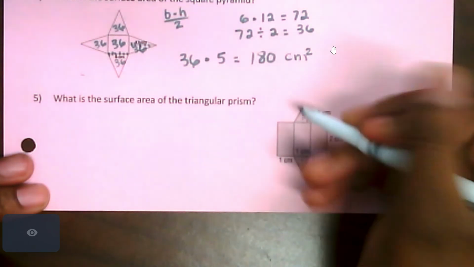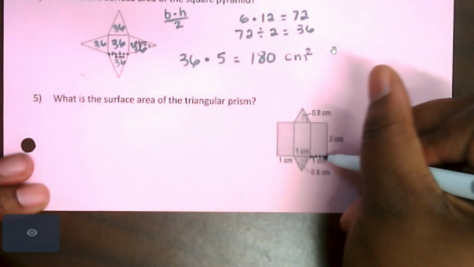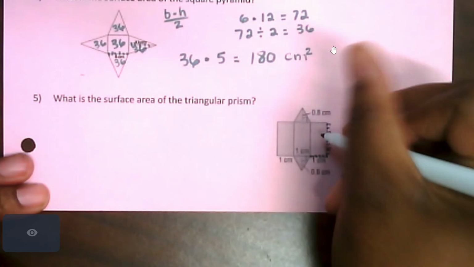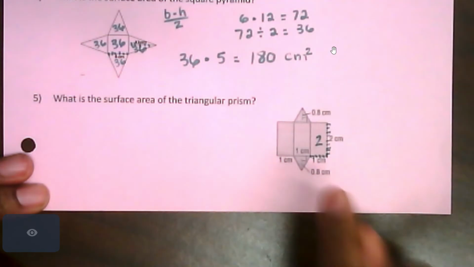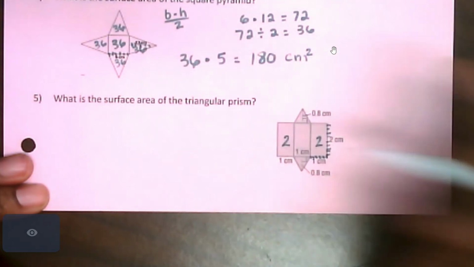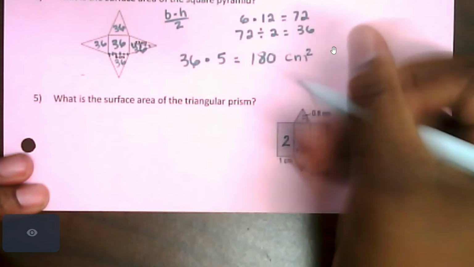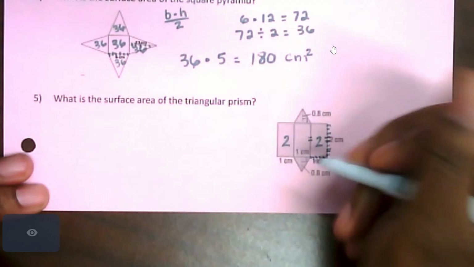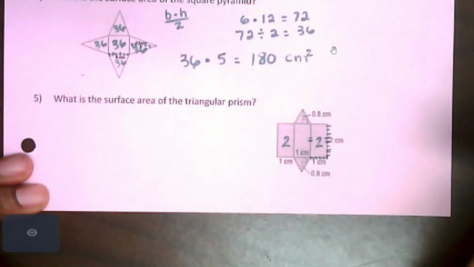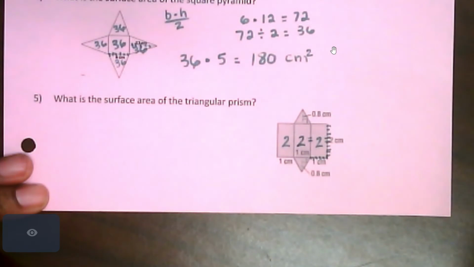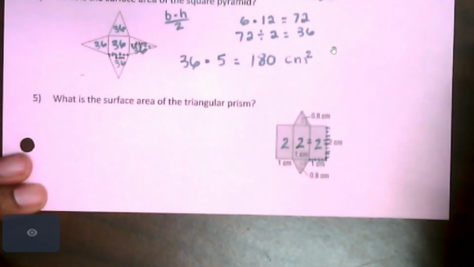This rectangle here is a 1 by 2. So 1 times 2 is 2. And that means this matching, congruent one is also 2 square centimeters. And remember, if this side is 2, so is this side. So this base is also a 1 by 2, and 1 times 2 is 2 square centimeters. So boom, that quickly I'm done with that.